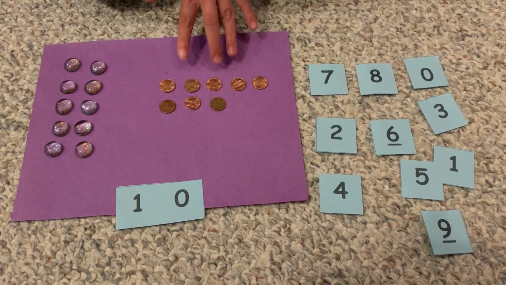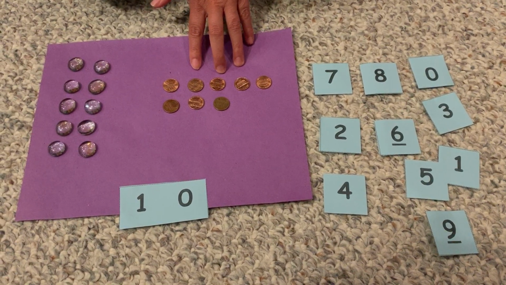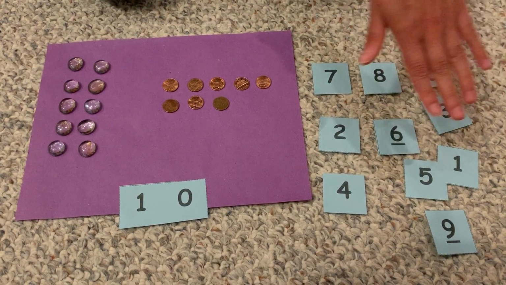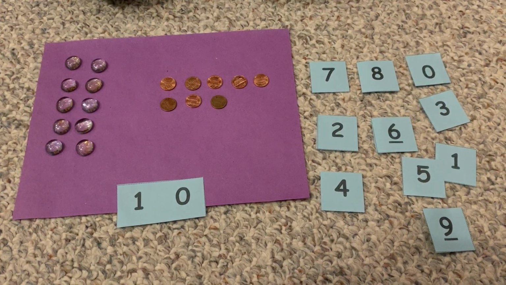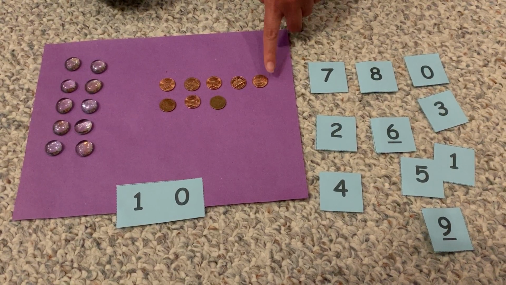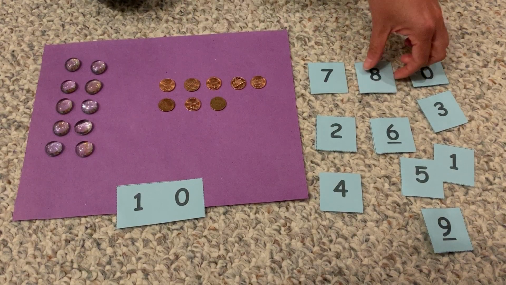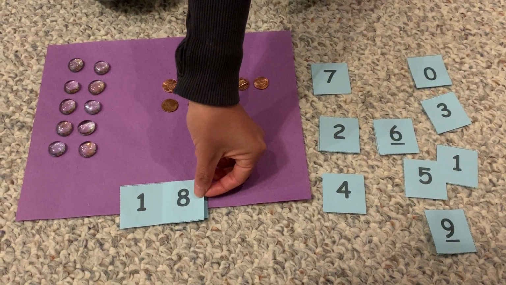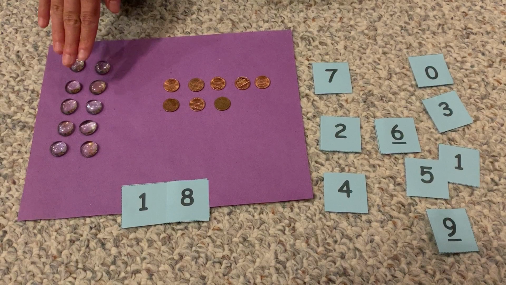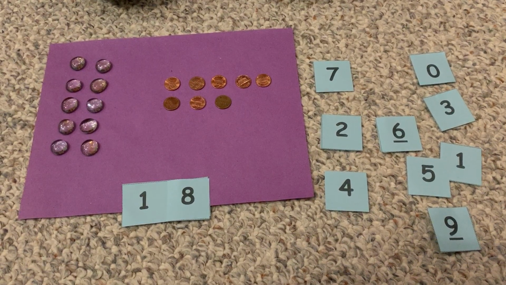Go ahead and look how many objects I put on my mat. And go ahead and fill in with your hide 0 card. What card would we be hiding for that 0? I know when I count on, I get 5, 6, 7, 8. I'm going to pull up the number 8 and I'm going to put it right over my 0. I know that 10 and 8 are going to make 18.